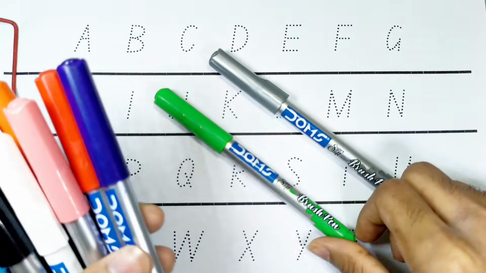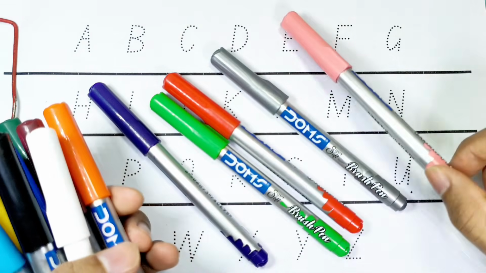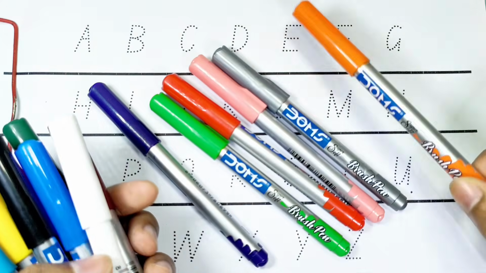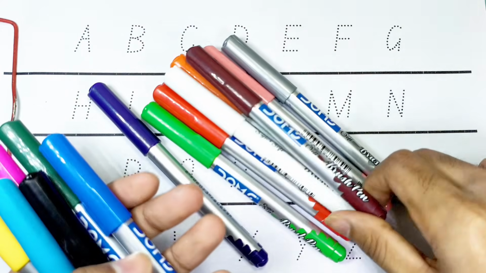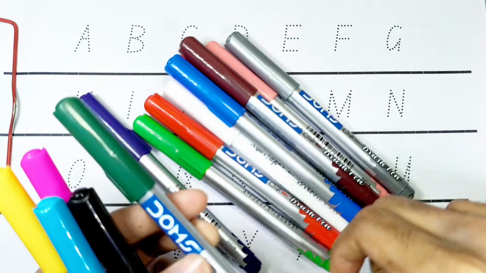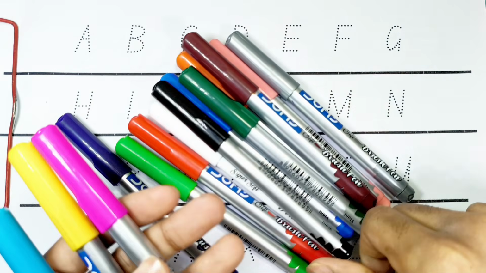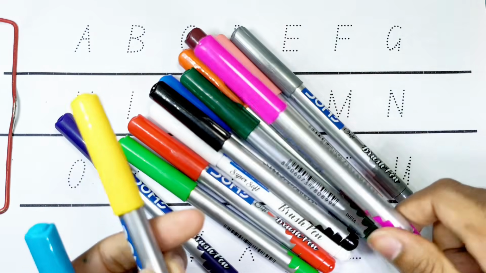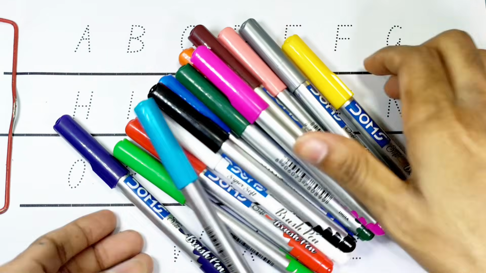First we're opening the color of silver. And the next one is light green color, purple color, red color, light pink color, orange color, white color, brown color, blue color. The next one is dark green color, black color, dark pink color, yellow color, sky blue color. Stay with us.